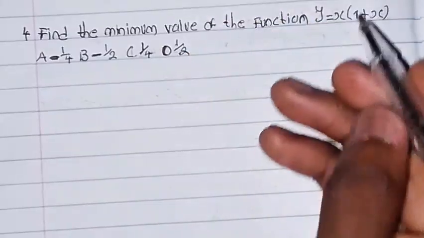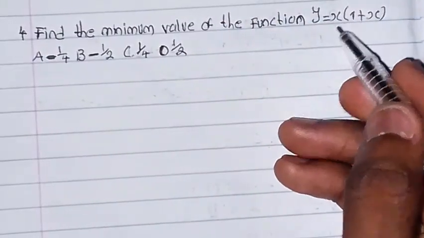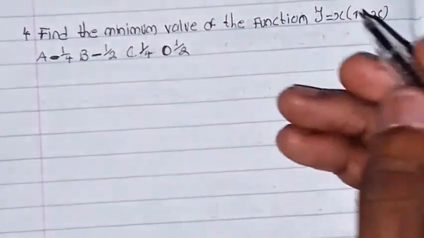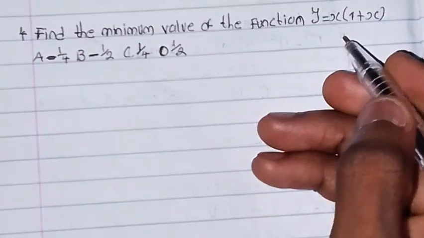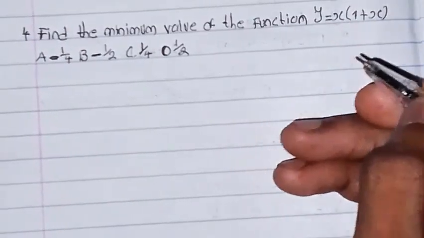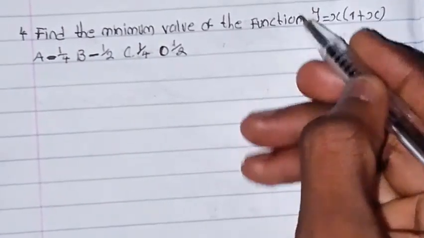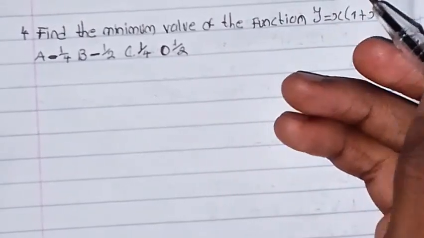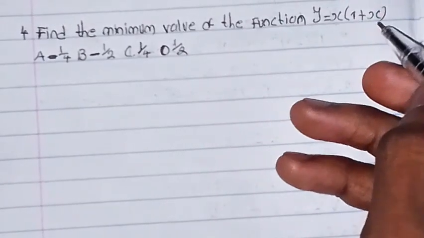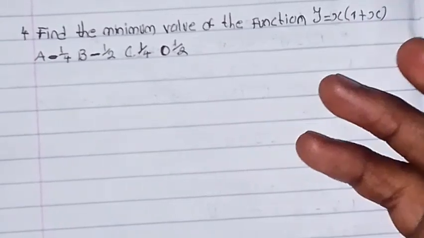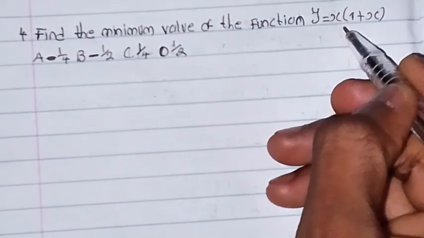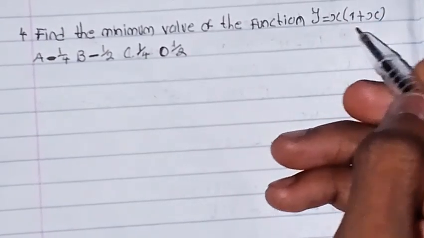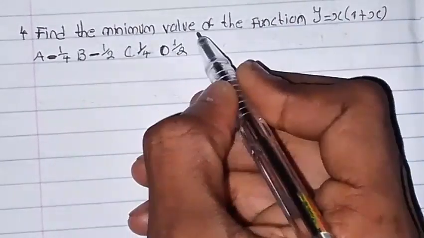First thing we're going to do, we're going to expand the bracket with x. We're going to get x plus x squared. We'll find the first derivative of x plus x squared, and we're going to equate it to 0. We are equating it to 0 because we're going to find the critical point, and the critical point will give us our minimum point for x, which we are going to plug back into our expanded equation, and then we are going to get our minimum value.